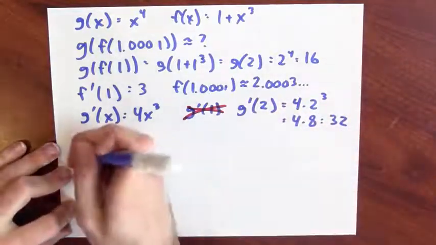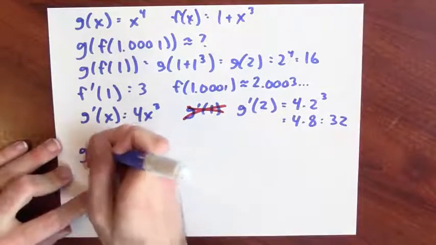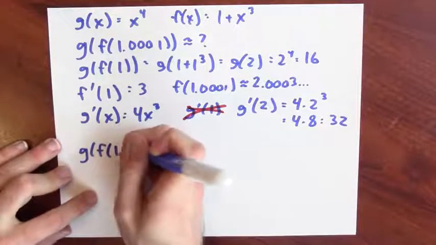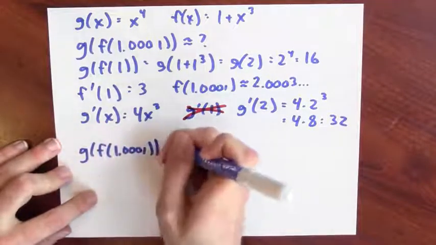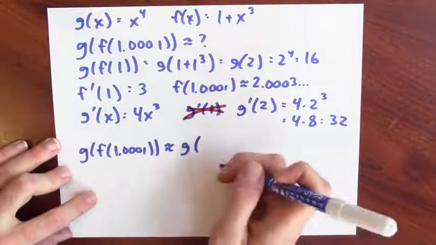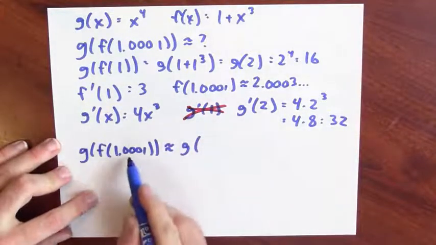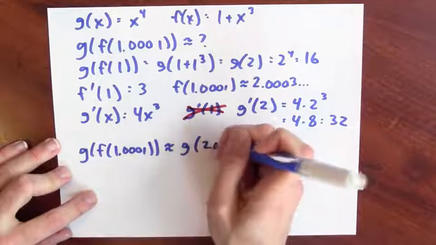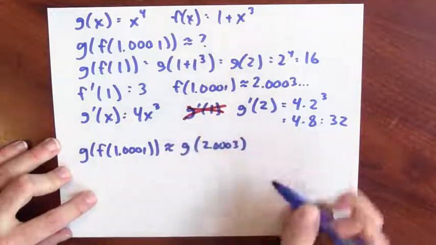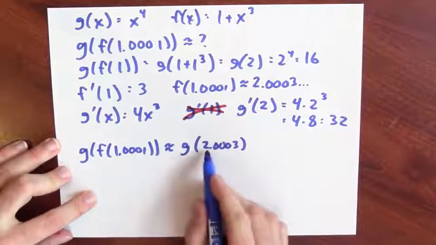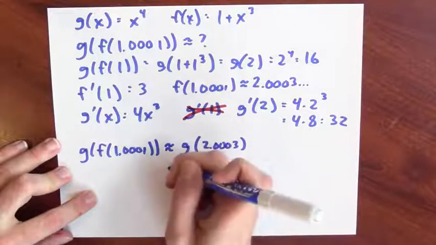So what we're trying to calculate is g of f of 1.0001. And I know that that's about g of, well, what's f of 1.0001? It's about 2.0003. So what happens when I wiggle the input of g from 2 to 2.0003?